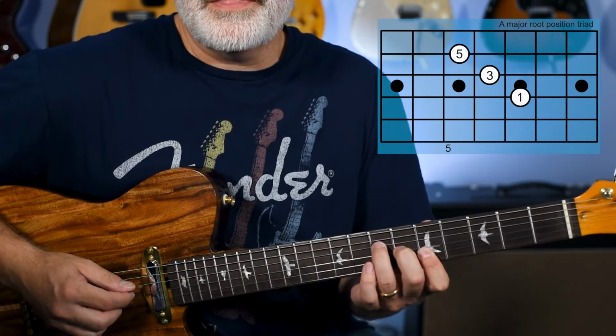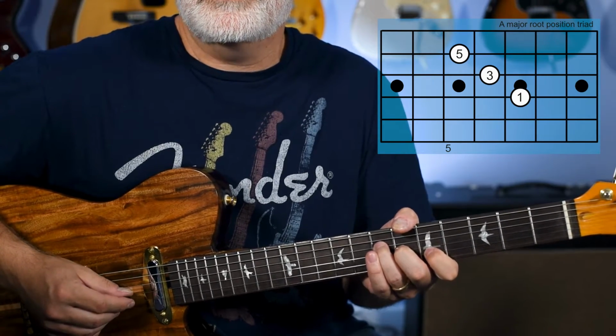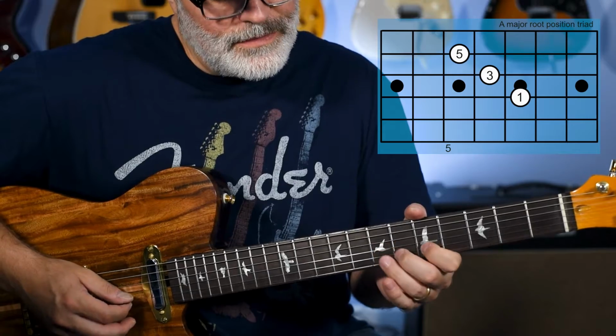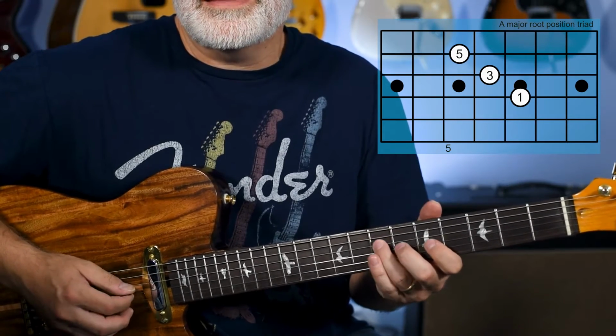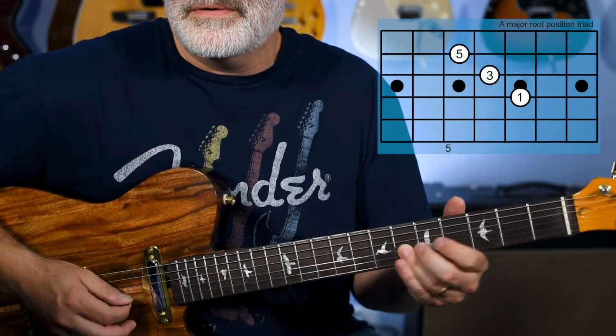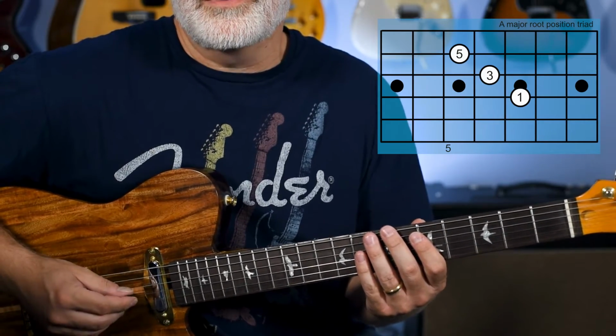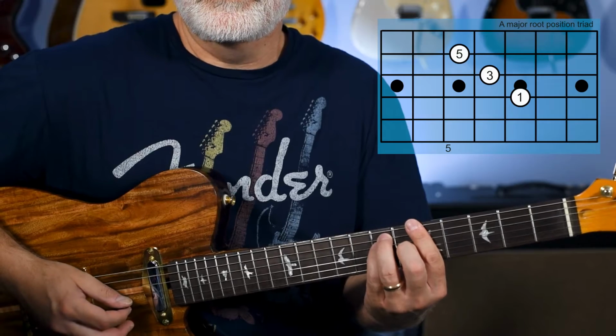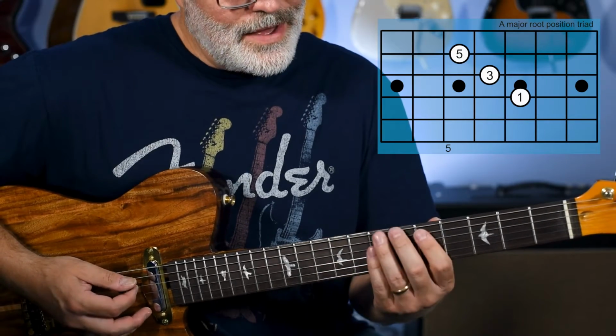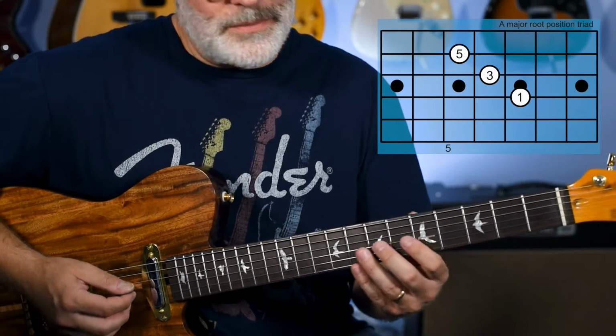But if I'm thinking of this triad, then if I can see those in my brain, I'm thinking if I hit those notes, if I play those notes a little longer, kind of target them, they're going to sound better over top of the A chord.